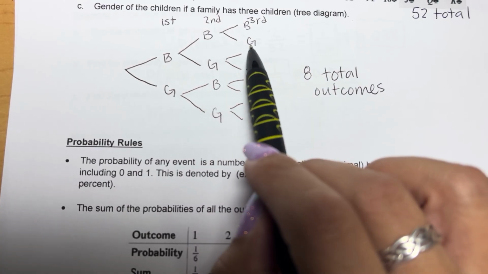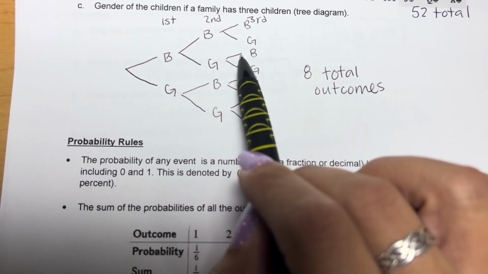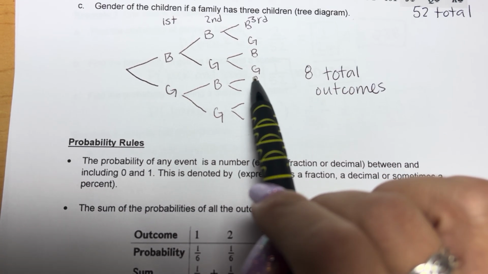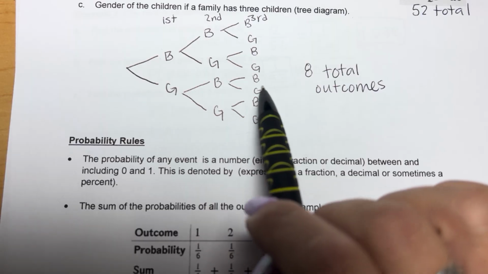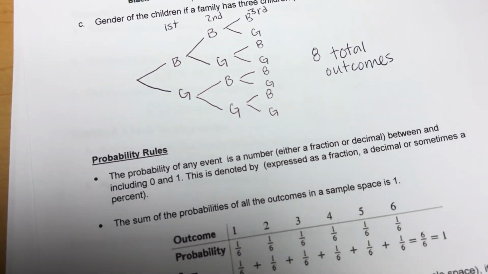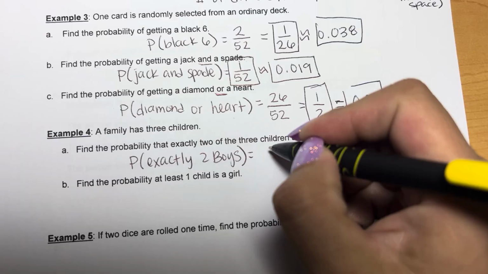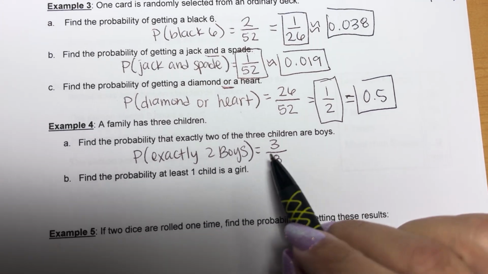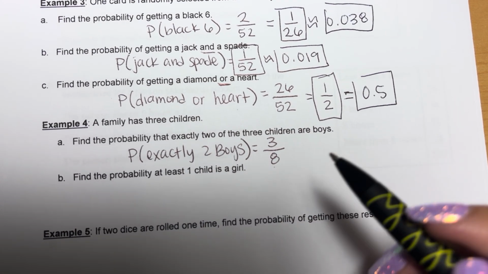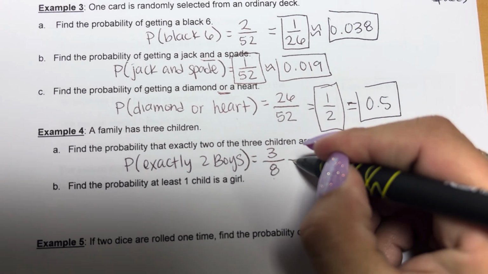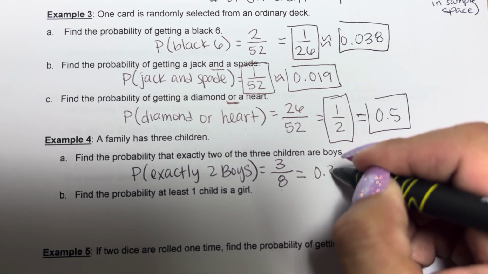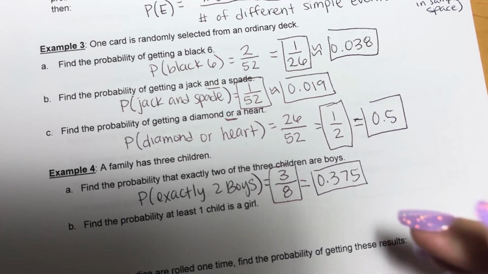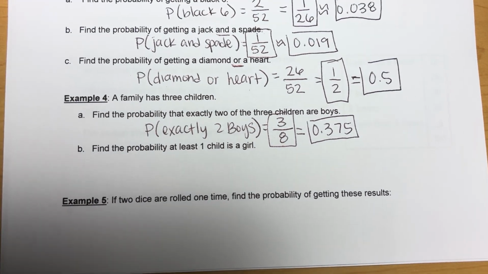So we've got boy, boy, girl. Boy, girl, boy. There's 2. Girl, boy, boy. There's 3. And everywhere else does not have any more, or it doesn't have exactly 2 boys. So that would be 3 total out of the 8 possibilities. Okay, so there's a 3 in 8 chance that you get exactly 2 boys. Okay, if we simplify this, this is going to simplify to 0.375. Okay, that's the probability of having exactly 2 boys.